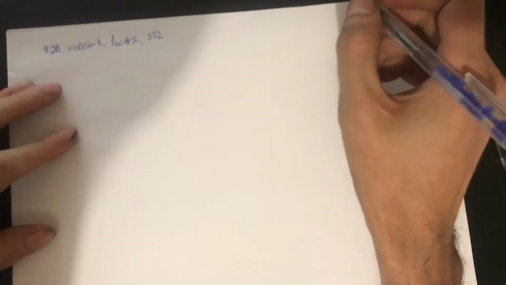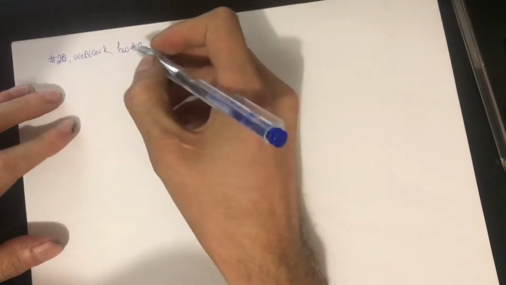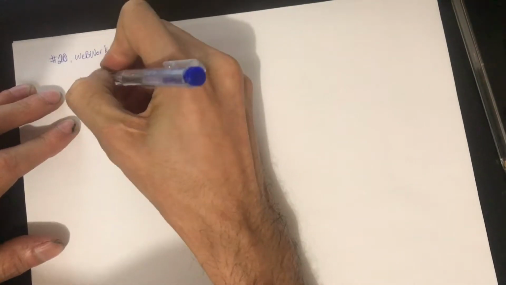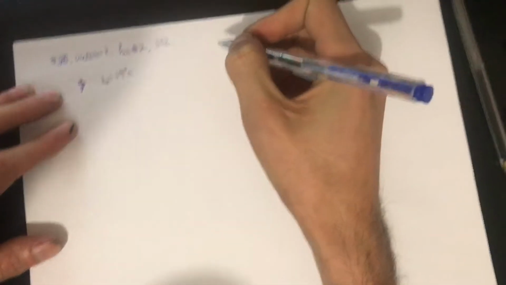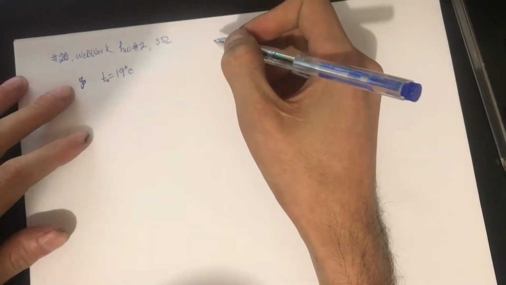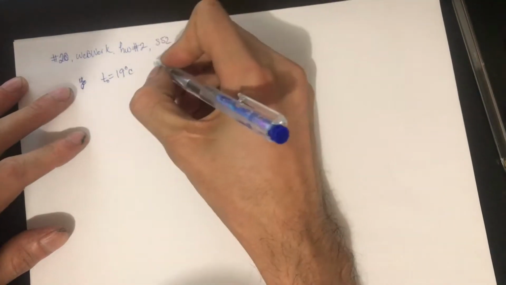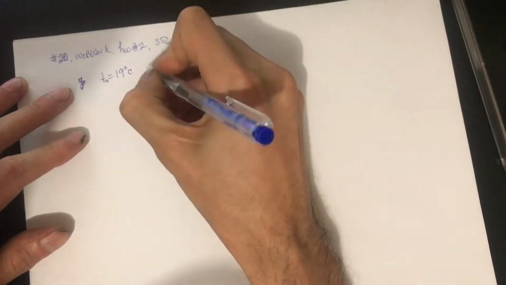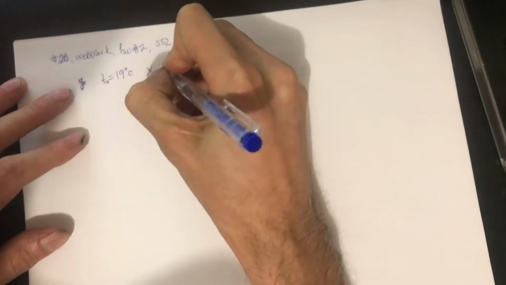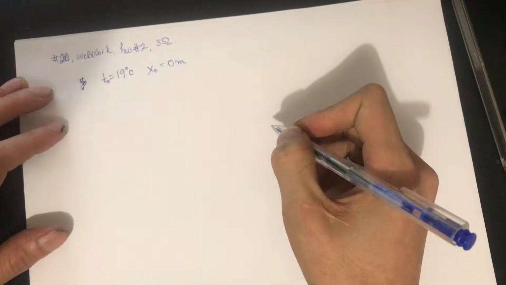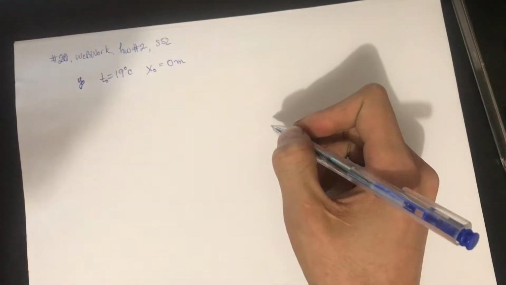So if the ground temperature is 19 degrees, we know our initial, well, let's use terms of temperature. Our initial temperature is 19 degrees Celsius, and that is at ground level. So we know our position. Let's state position as X. Initial is 0 meters, right? And then it asks for a formula.